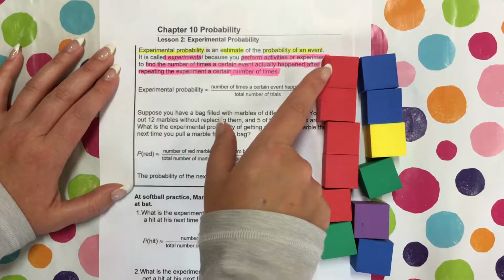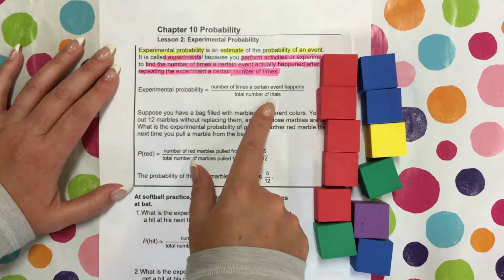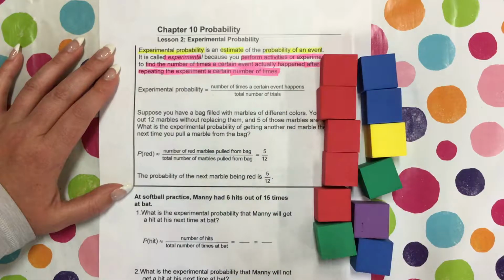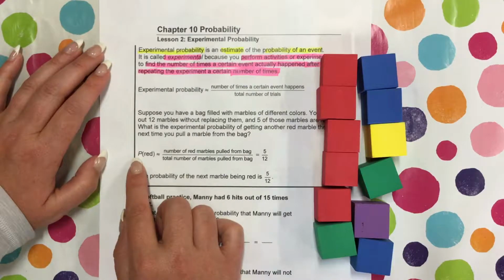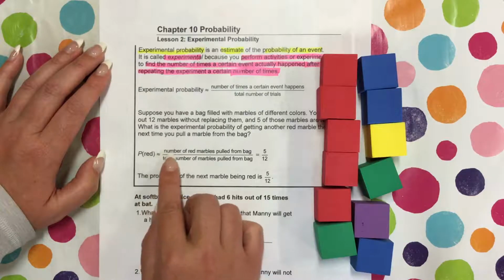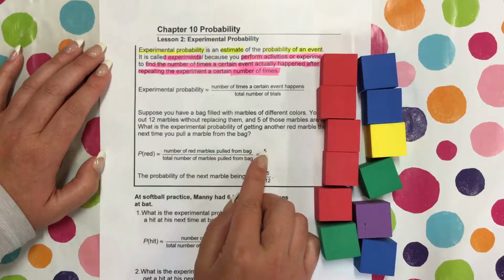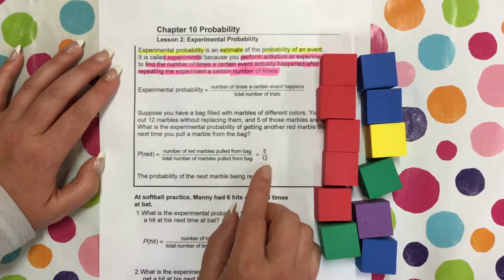So the certain amount of times that we're going to pick a red is 5, and the total number of trials is the total amount that we picked out, which is 12. So sometimes you just use a P if you're talking about probability. So this would mean probability of picking a red. So P(red) is approximately the number of red marbles pulled from the bag, 5, out of the total number of marbles pulled from the bag, which would be 12.